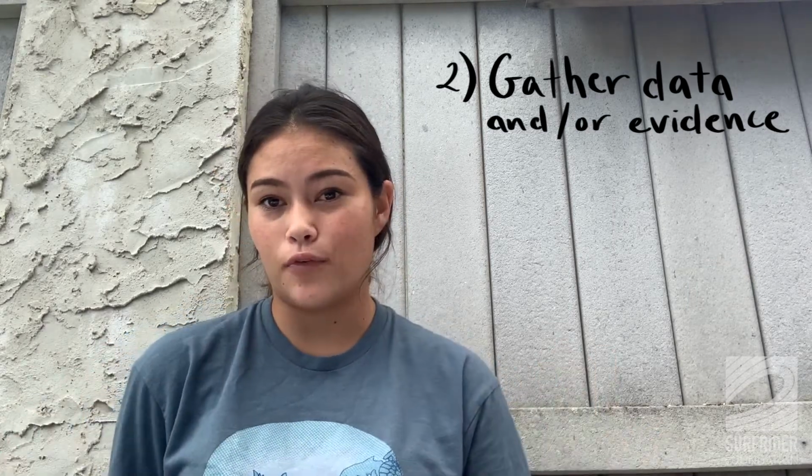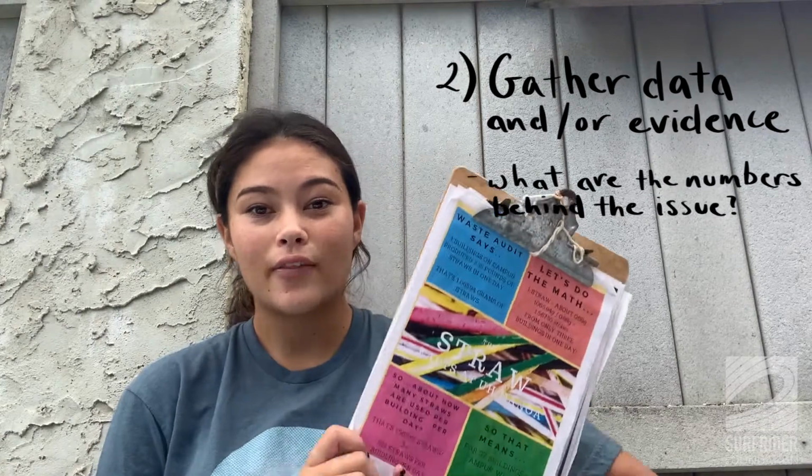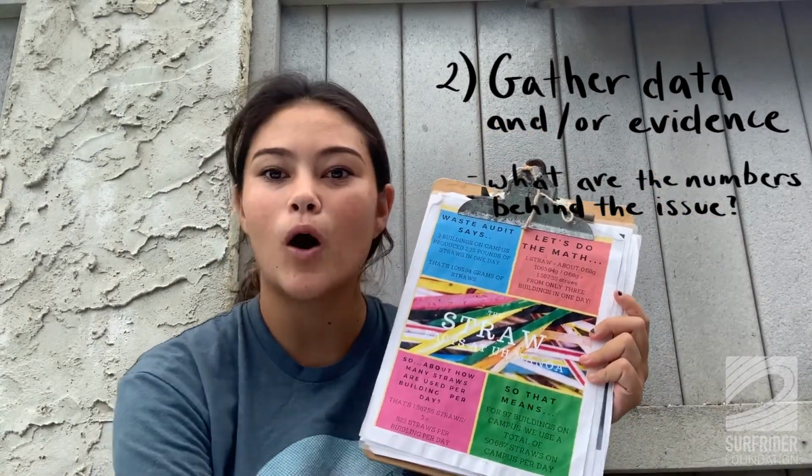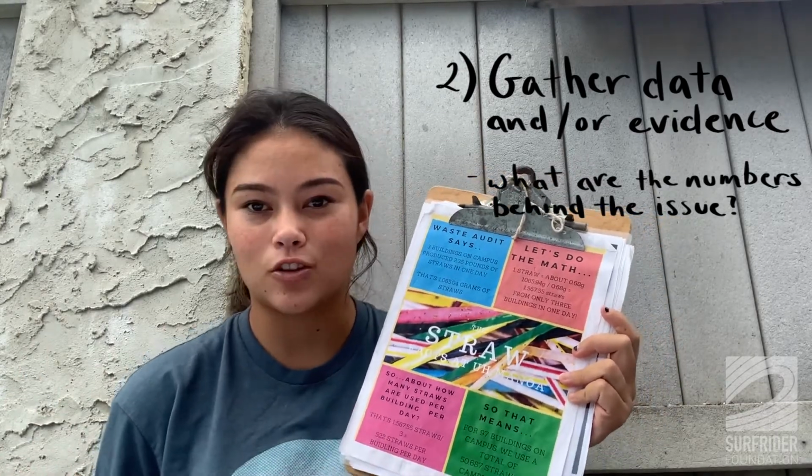The second thing you need to do is gather data or evidence. By having something objective, it'll help to strengthen your argument beyond just support from the campus community. And this can be done in a variety of ways. So for us, since our policy was waste management centered, we decided to do a waste audit. We got the information from our waste audit and used it not only to get support from campus, but also to let policymakers know how much waste we're producing and how much a ban on plastic straws would reduce waste on campus.